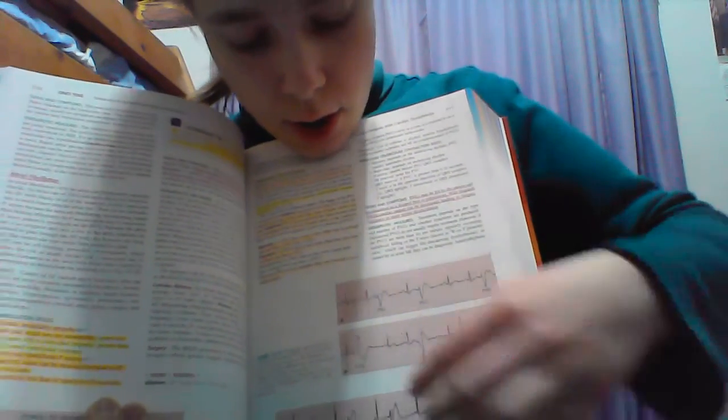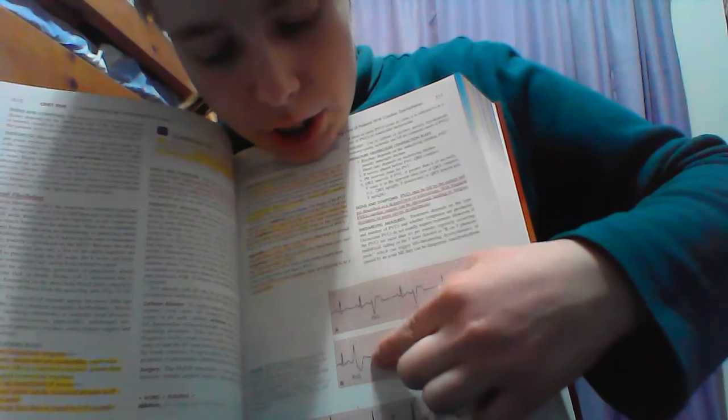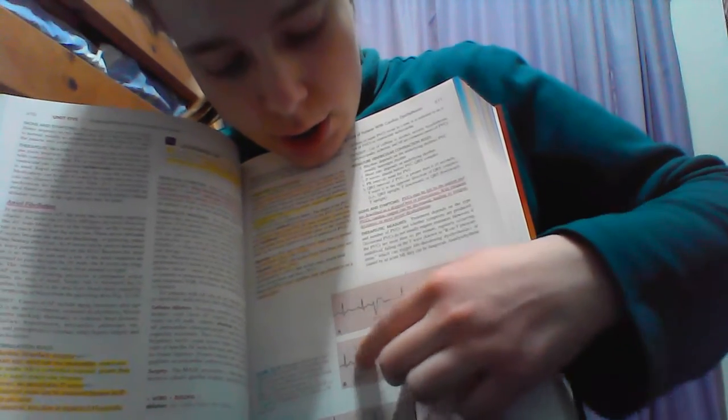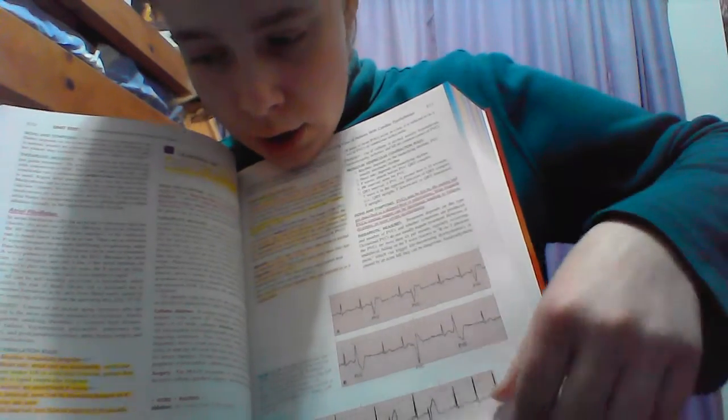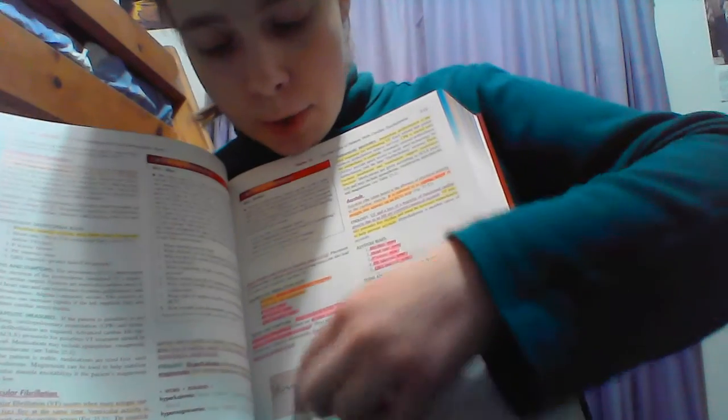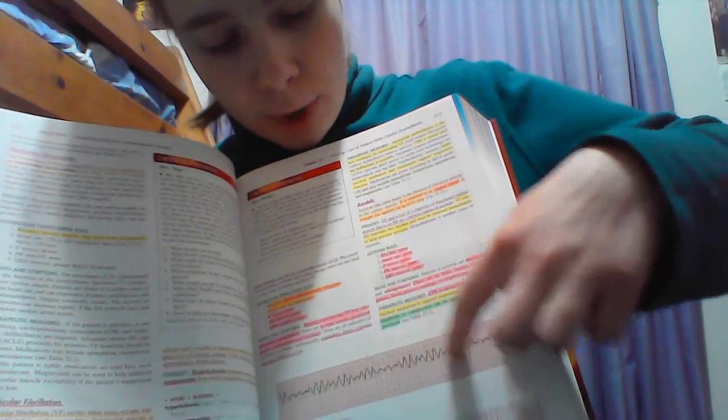As I mentioned before, the PN book has a lot of really good pictures in it. So you can see here's a premature ventricular contraction. Here it looks good, then you have this, it's not so good. Ventricular fibrillation: this is when it's all erratic and not making any sense.